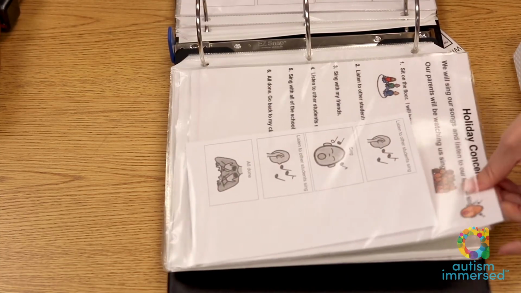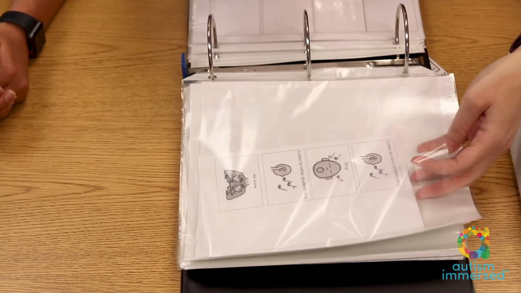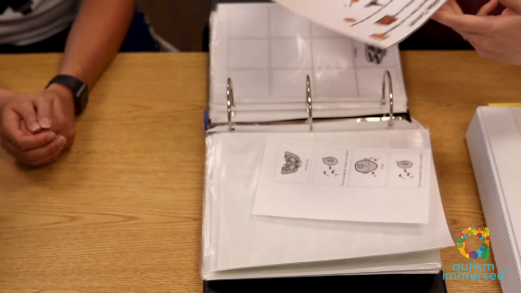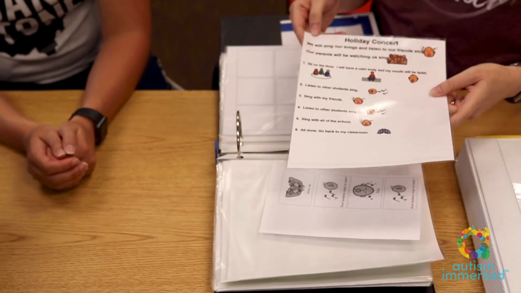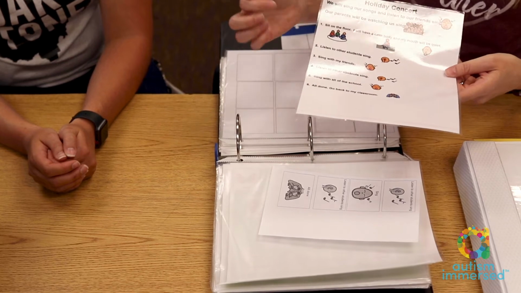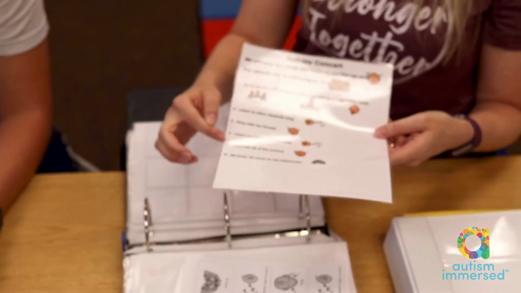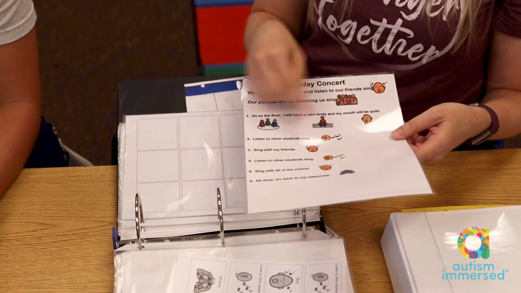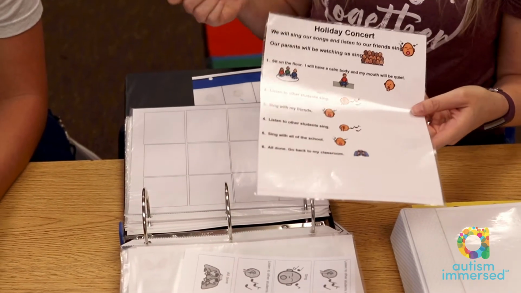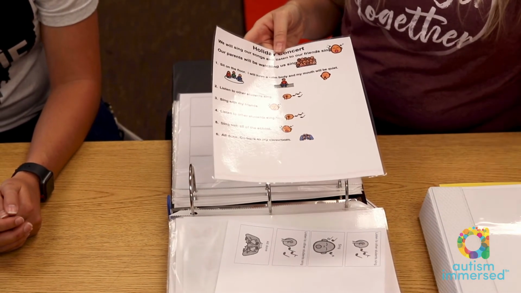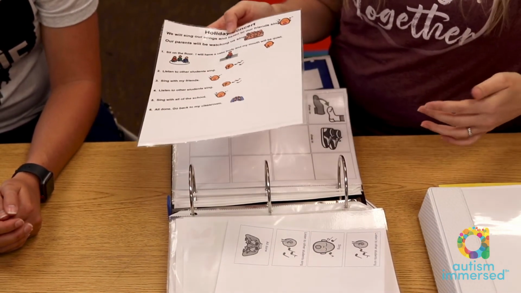We have a holiday concert visual that we use a lot because holiday concert days are so different. Our schedule gets a little bit different on those days. So our speech therapists have made these visuals to help the friends know, like, we're going to listen to other kids sing, then we're going to sing, we're going to listen to more friends sing, we're going to all sing together, and then I'm all done. And a lot of times we'll bring a dry erase marker and the kids can cross it off or put a check mark or an X, however they want to do it. And that helps them kind of see where they're at in terms of getting back to their normal routine with where they like to be.